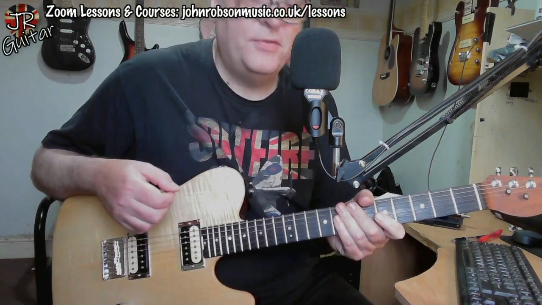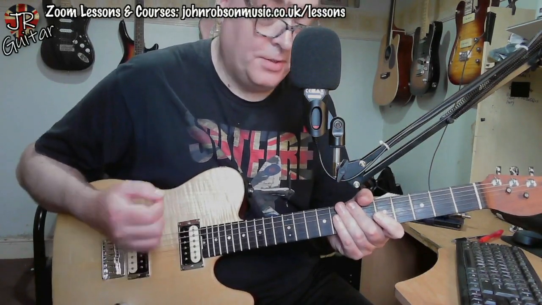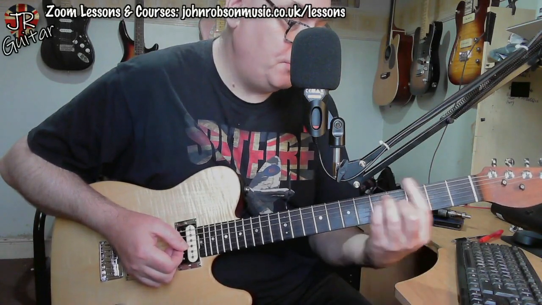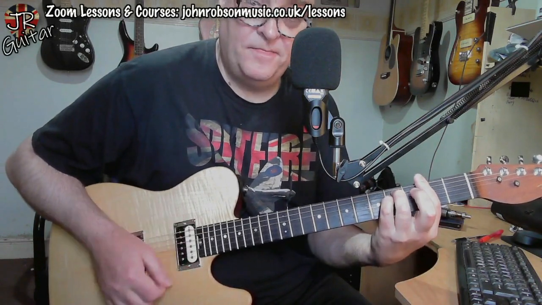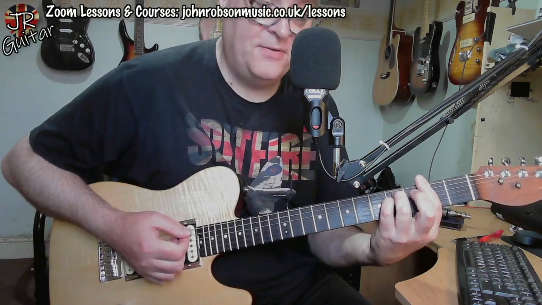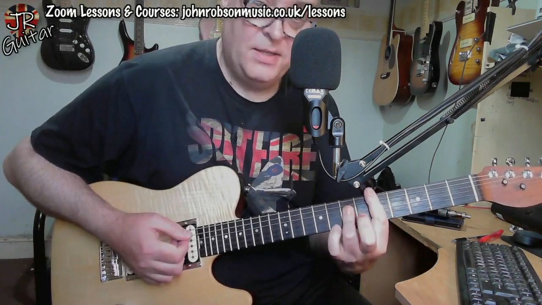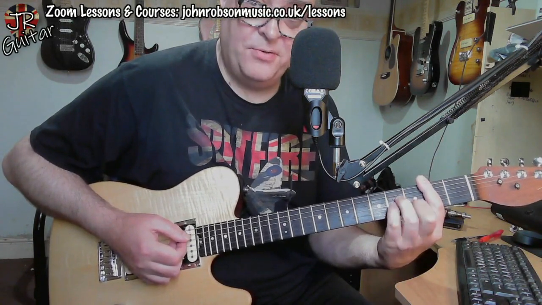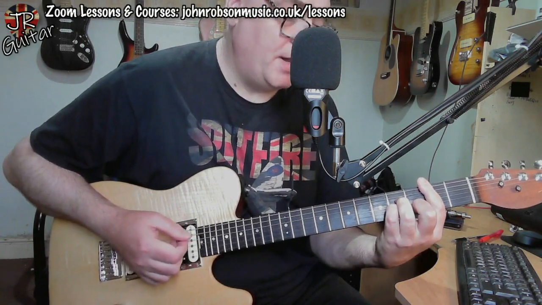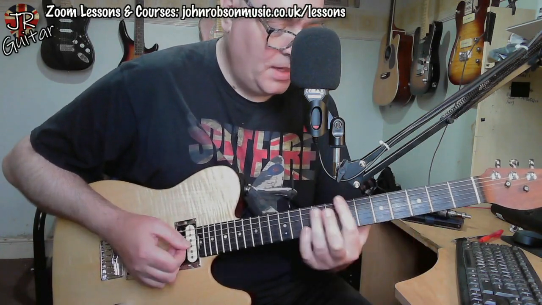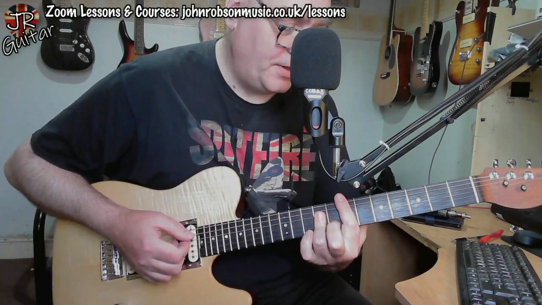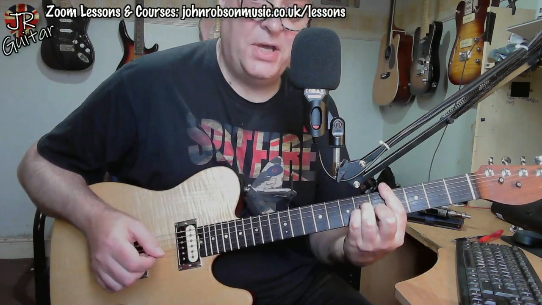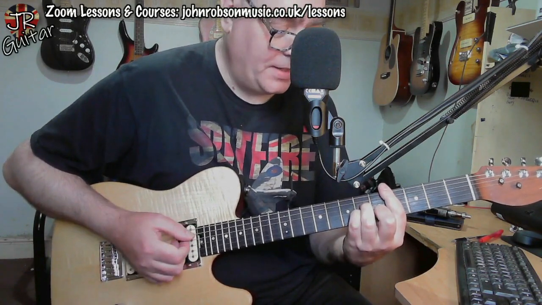Each one of those 3 major chords has a relative minor chord, and the way you find those is to move your major chord down 3 frets, 1, 2, 3, and turn it into a minor. So that's an F sharp minor, the relative minor of the A major. There's the D major. Move it down 3 frets and turn it into a minor. That's a B minor, the relative minor of D major. There's the E major. Move it down 3 frets, turn it into a minor. It is now C sharp minor, the relative minor of the E major.